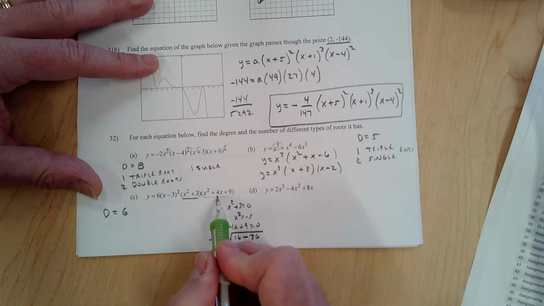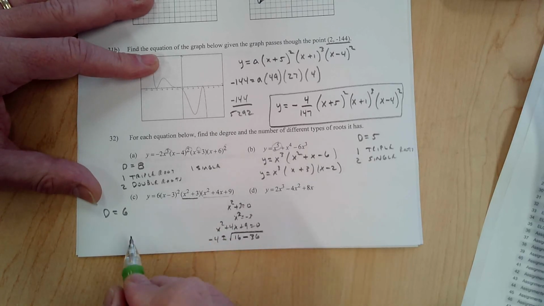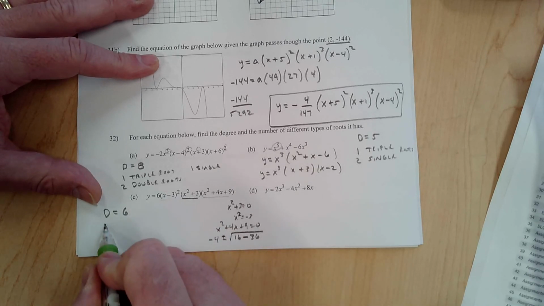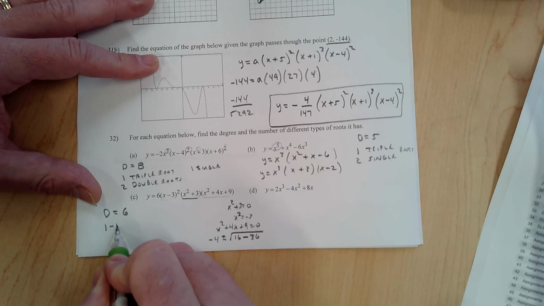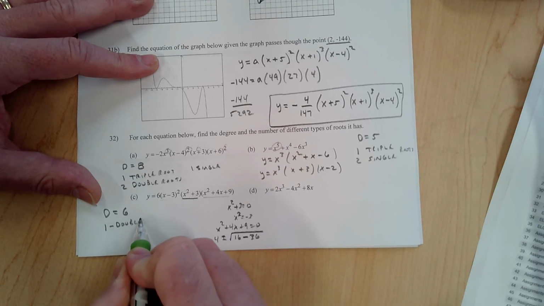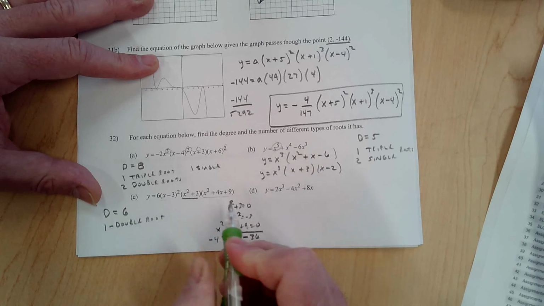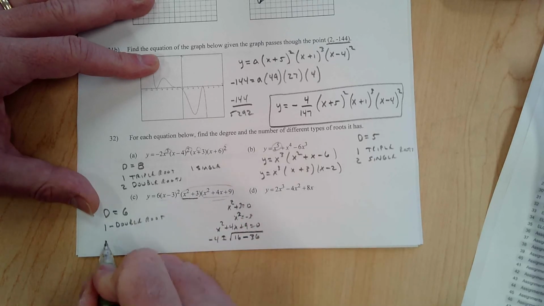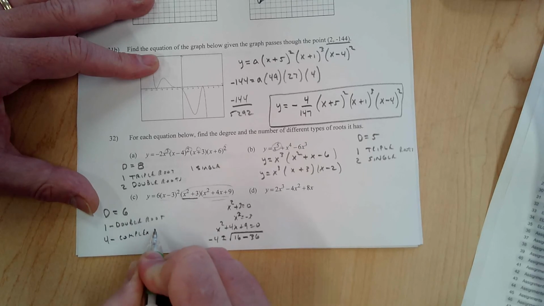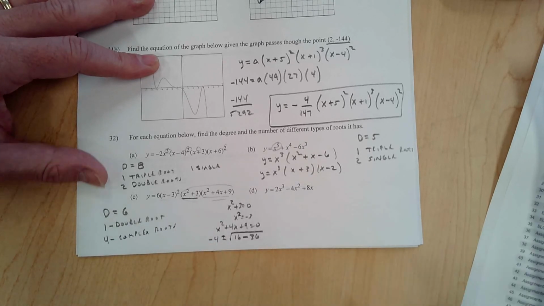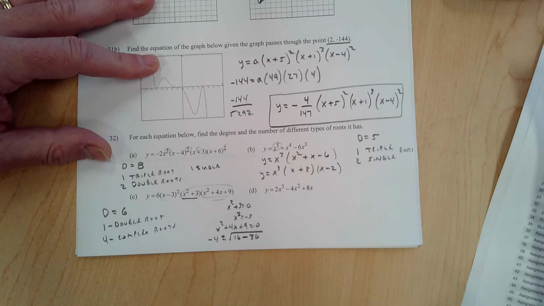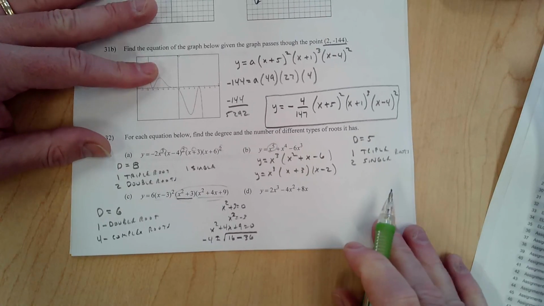So no real roots from these two guys. They both got imaginary numbers. So my root here, I have one double, and the other 4 are all complex. And there's our 6th degree that we needed.